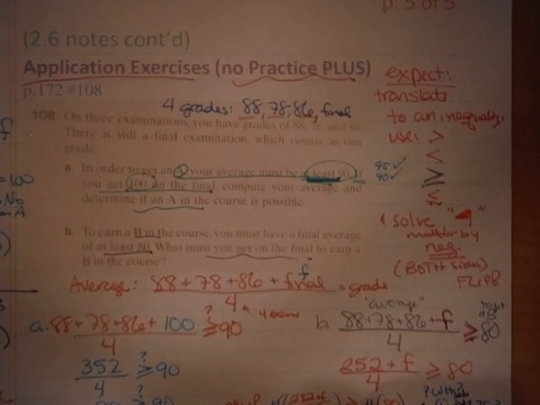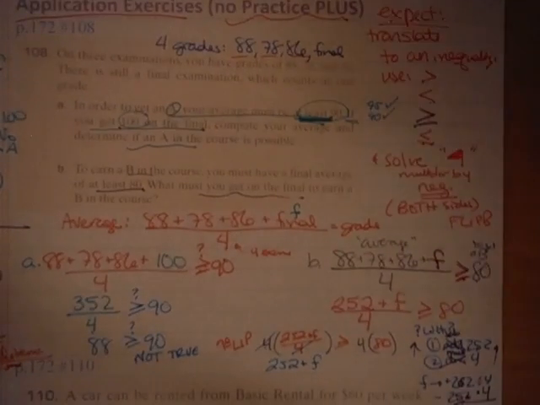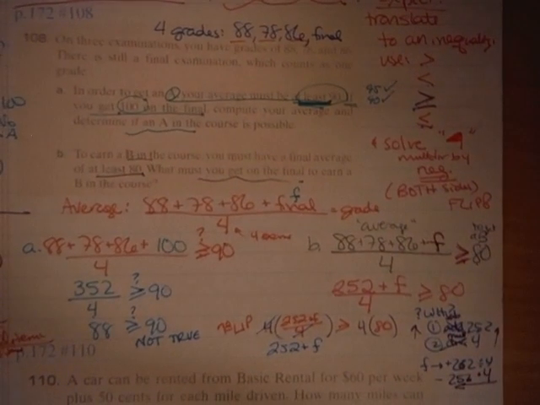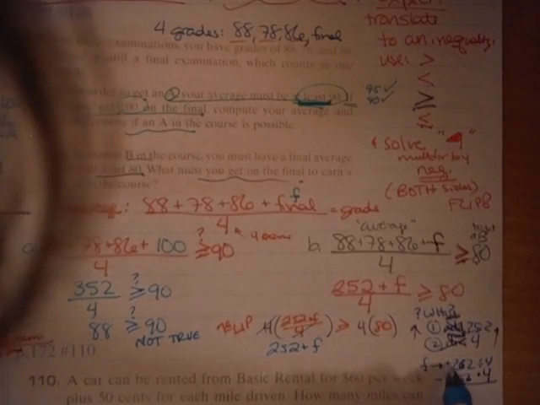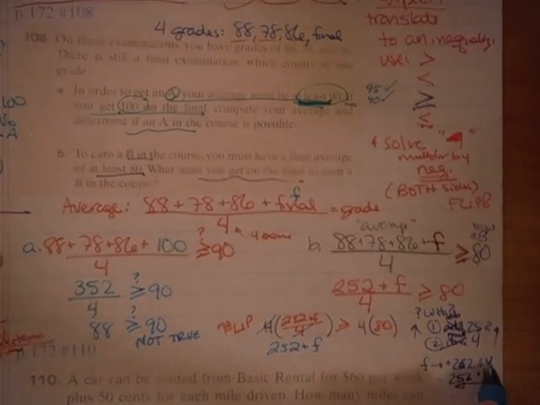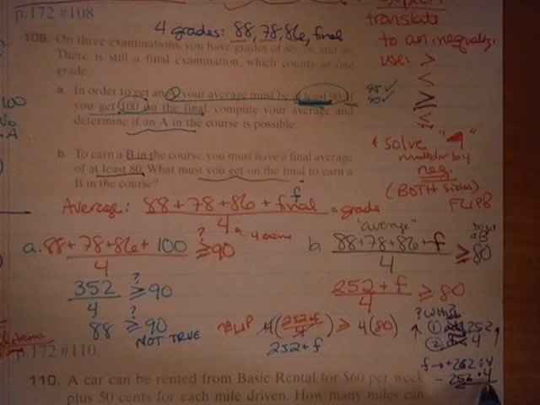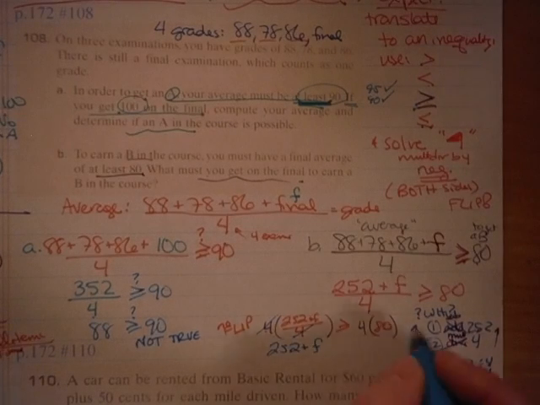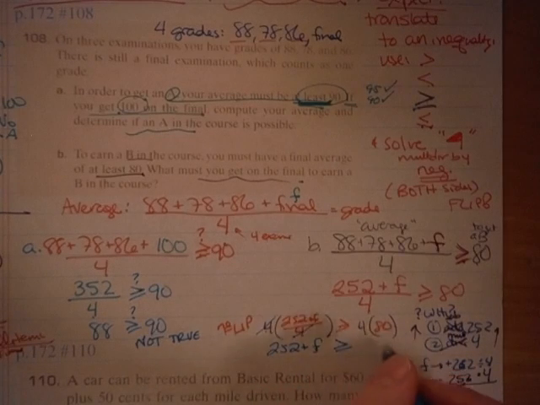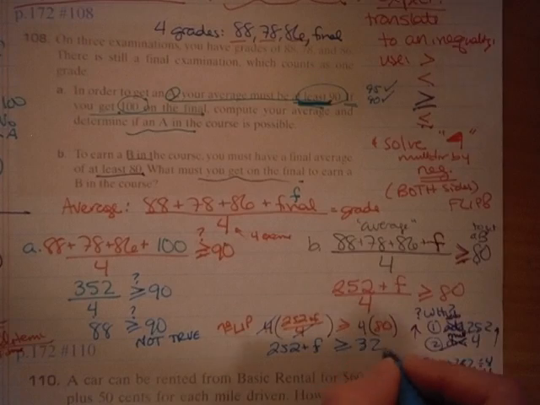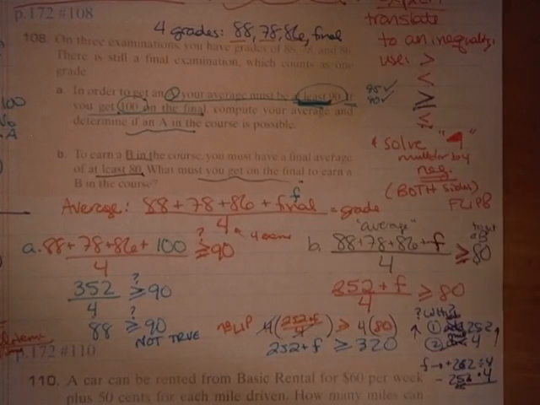252 plus F. I'm going to slide my paper up because I know I'm off the page just a little bit, off the screen here. Sorry, the timeline got off the screen here. As I look at F, it's adding 252, divide by 4, then going back through it to undo it, you would multiply by 4 followed by subtracting 252. So 252 plus F, after you multiply both sides by 4, 4 times 80 gives you 320. Then you would subtract 252 from both sides.